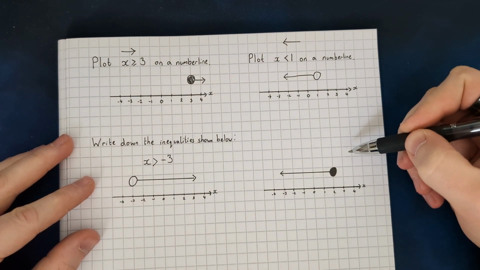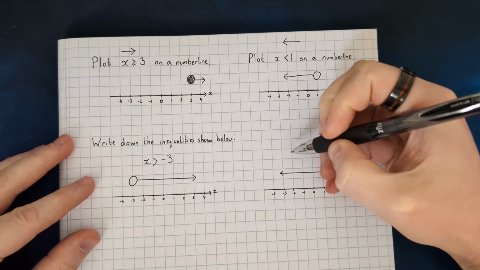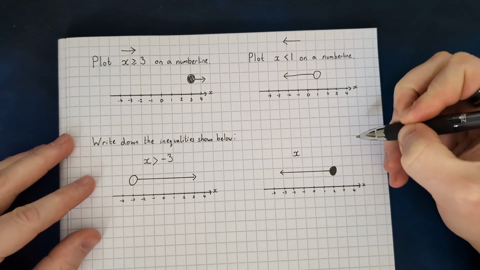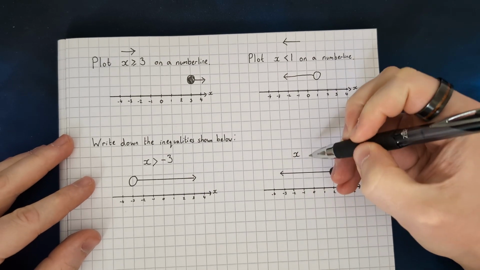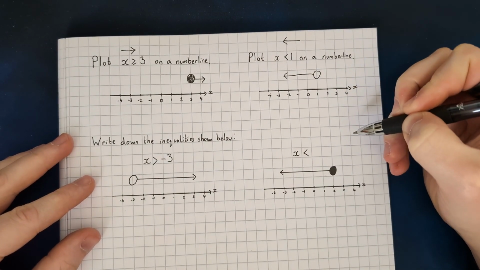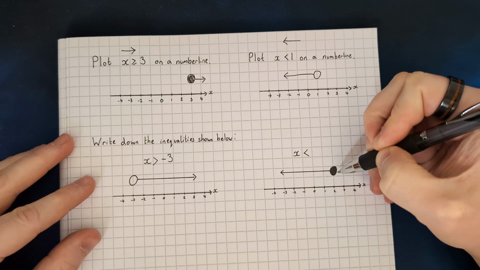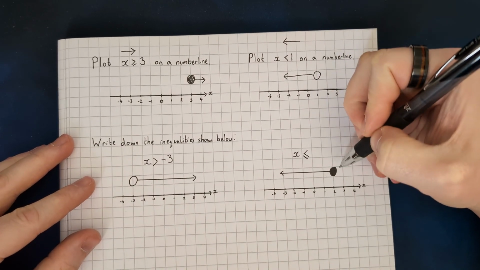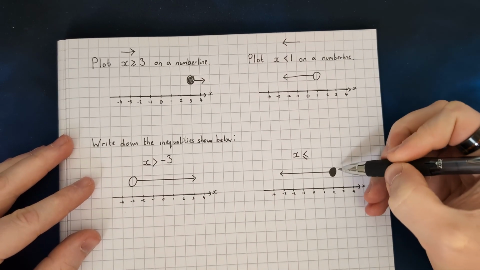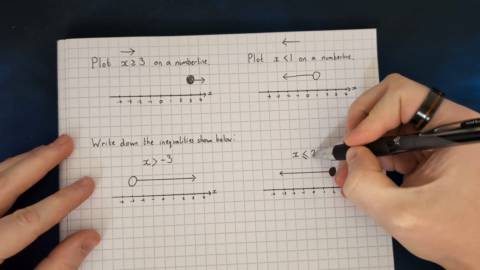On the last one, same idea. There's an x at the end of the number line, so we start with an x. We've then got our arrow pointing to the left, so we put our inequality pointing to the left as if it's an arrow. This one does need the line underneath because the circle is coloured in. And finally, the circle is above the 2, so we put a 2.